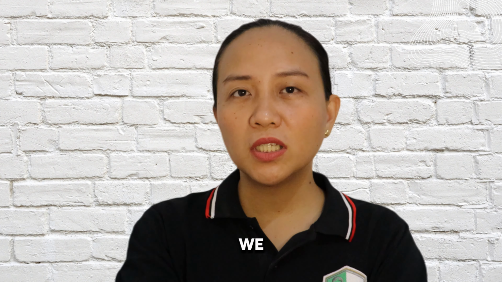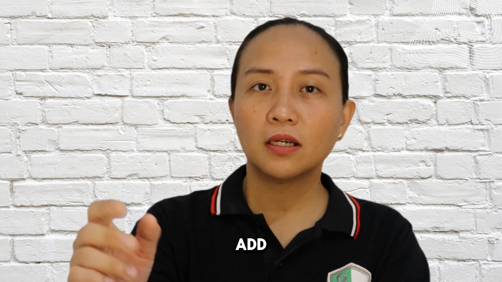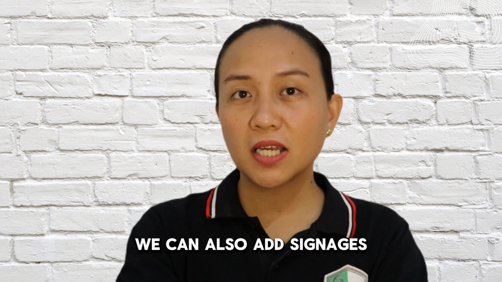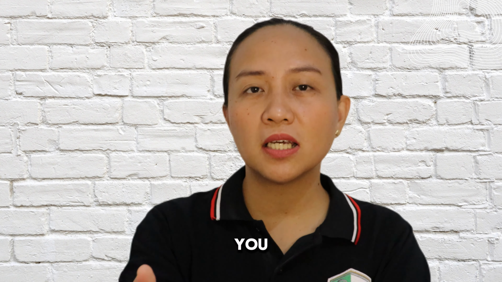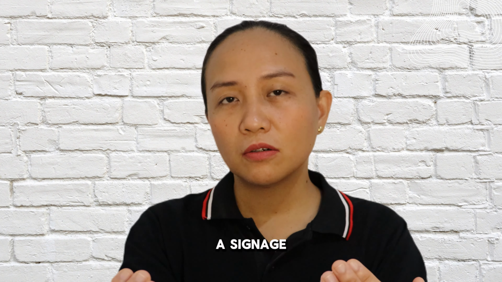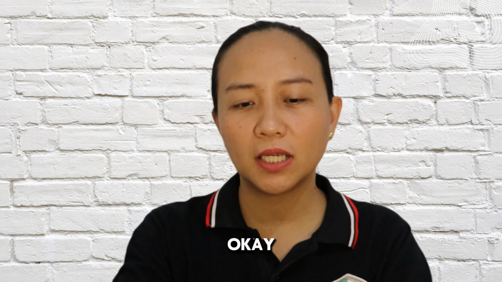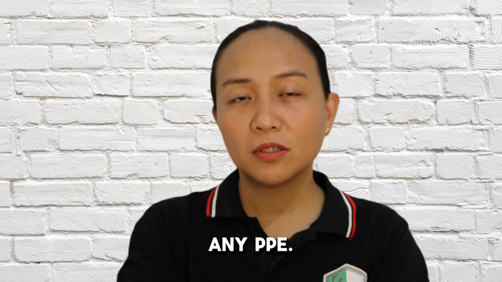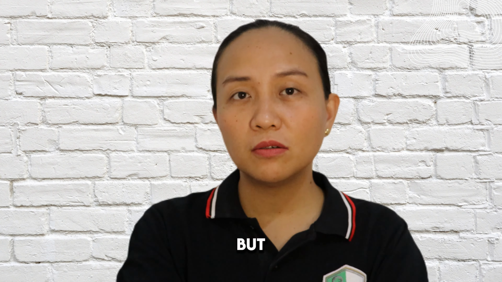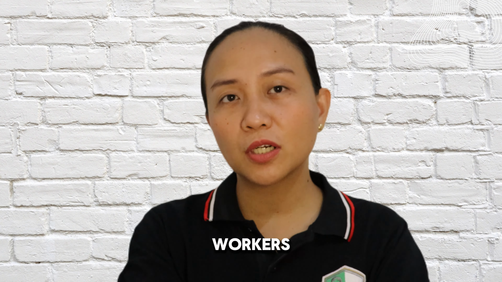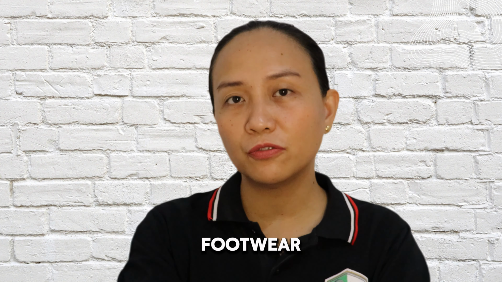Or, pwede din po nating lagyan ng signages, no? Or barricades na, kumbaga, signage na walk this way. So, example po yan. Okay? PPE, of course, we can let our workers wear an anti-slip footwear. So, that is an example.